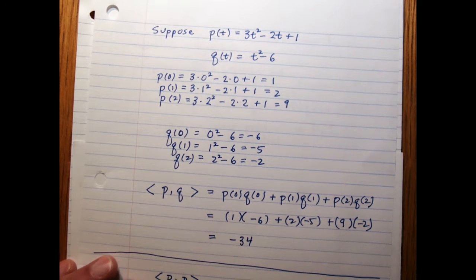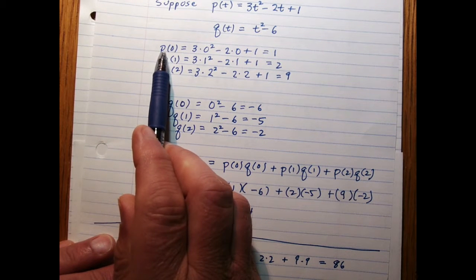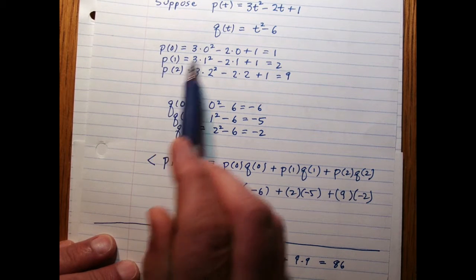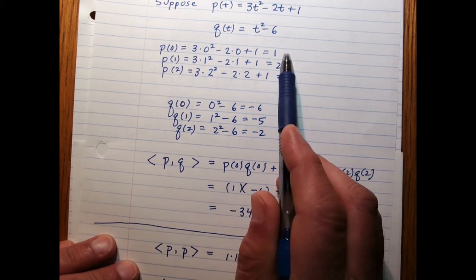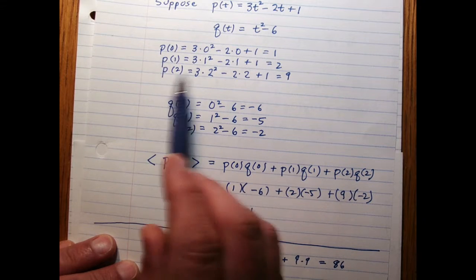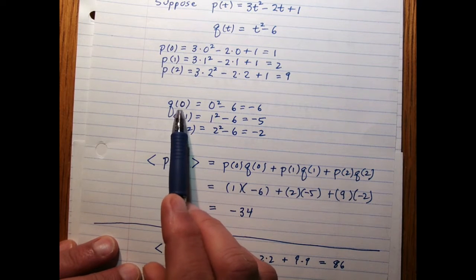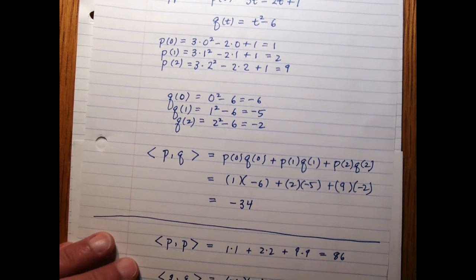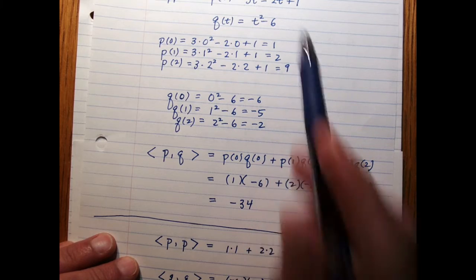To compute this new inner product, I have to evaluate P of 0, P of 1, P of 2. That just means I plug in for t, and P of 0 turns out to be 1, P of 1 is 2, P of 2 is 9. And I do the same thing with Q. Q of 0 is negative 6, Q of 1 is negative 5, Q of 2 is negative 2 when I plug in.